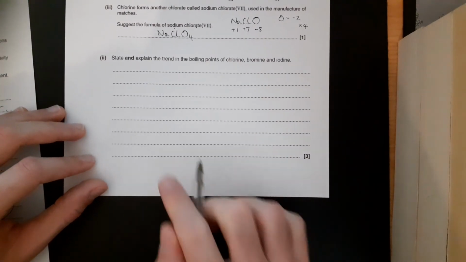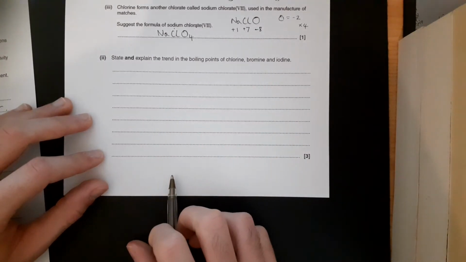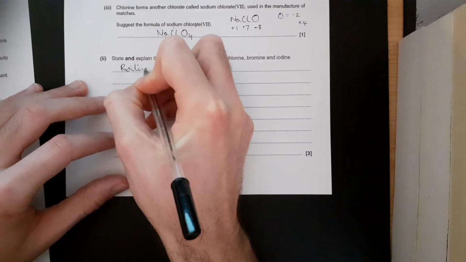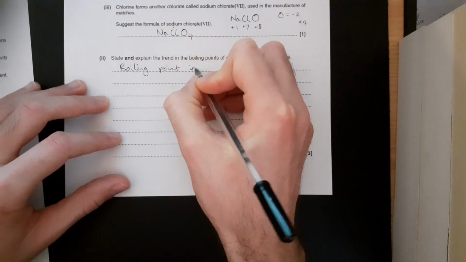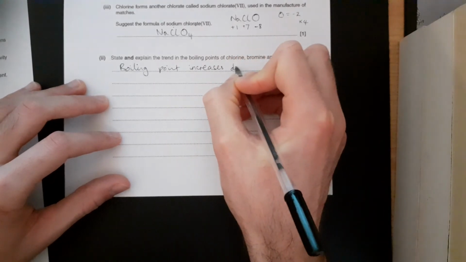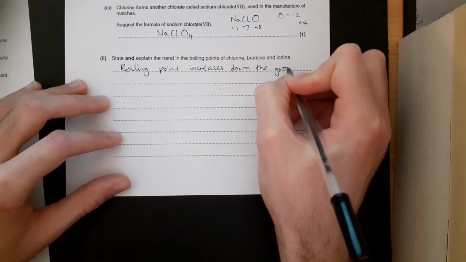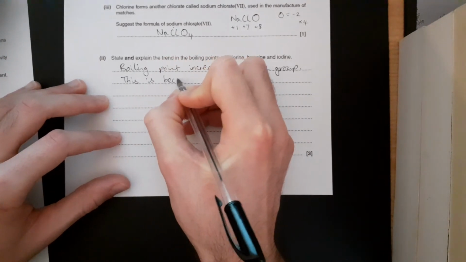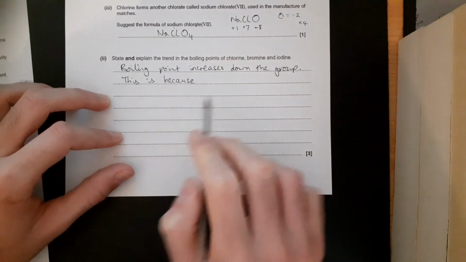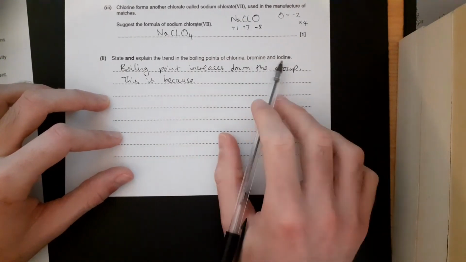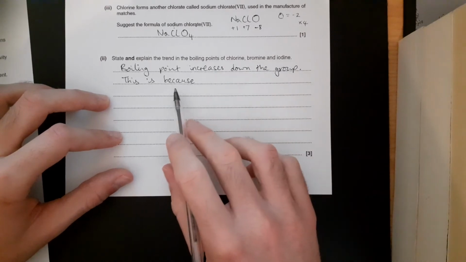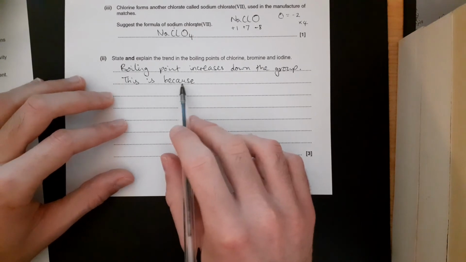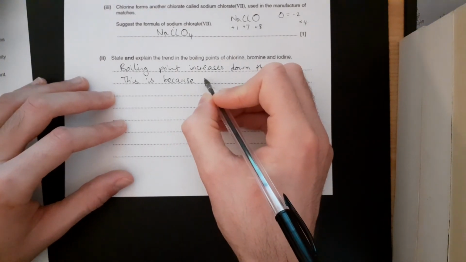Finally, the last question here is state and explain the trend in the boiling points of the halogens. So first of all, let's state the trend. So the boiling point increases down the group. And the reason for that then, this is going back to knowledge of intermolecular forces. These are all diatomic molecules, aren't they? Cl2, Br2. So they are just going to be intermolecular forces. So this is because the intermolecular forces are stronger.